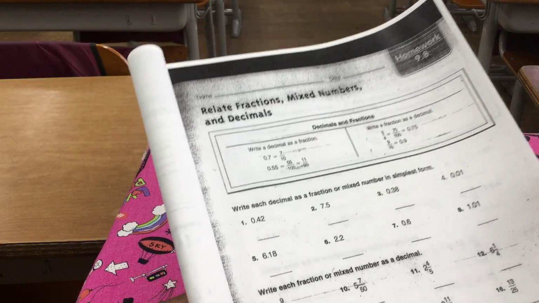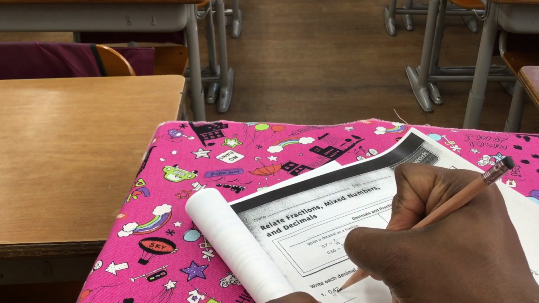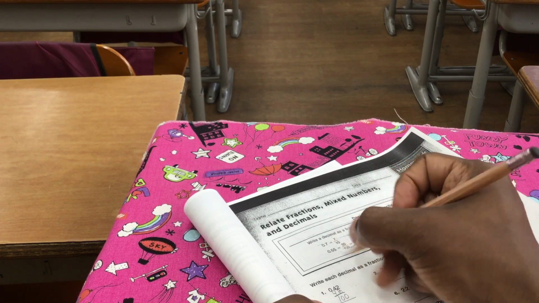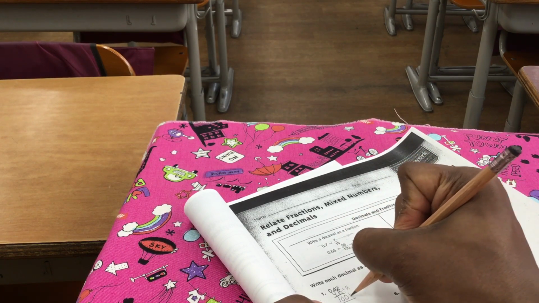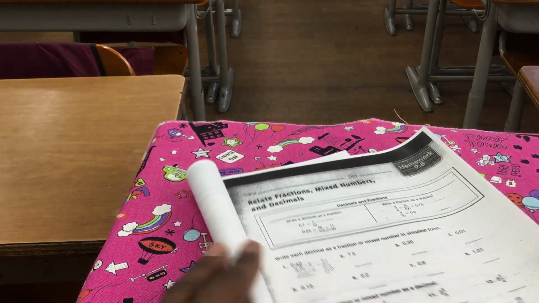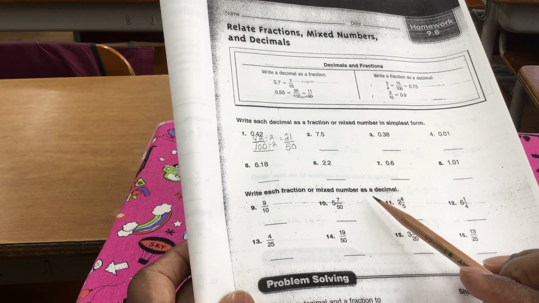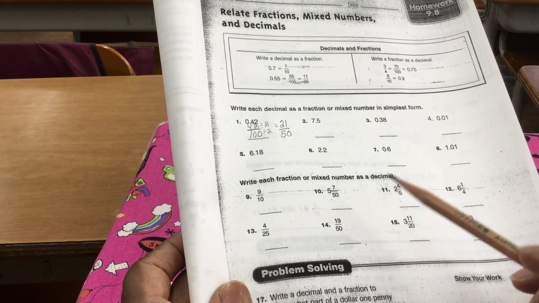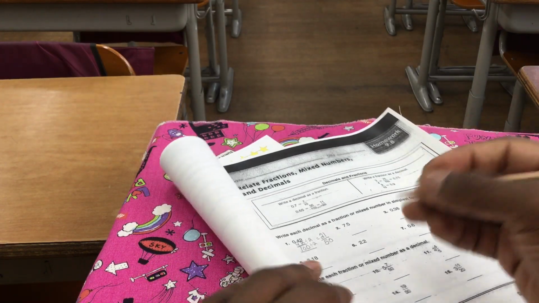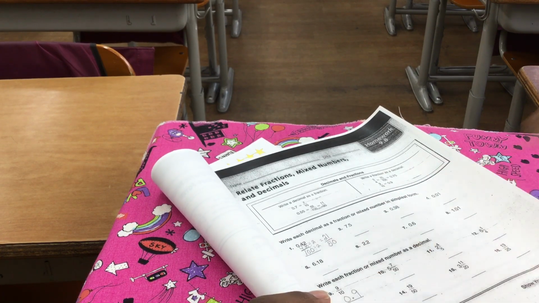Now, for the directions, it says, write each decimal as a fraction or mixed number in simplest form. Okay, let's look at number 1. It's 0.42. I'm going to write that as a fraction, which is 42 over 100. Now, you know I can simplify that. I'm going to divide the numerator and denominator by 2, and that's going to give me 21 over 50. Okay? For part 2, it says to write each fraction or mixed number as a decimal. Okay? So we have 9/10, which is an example that they've given us. We know that's going to be 0.9. Okay?